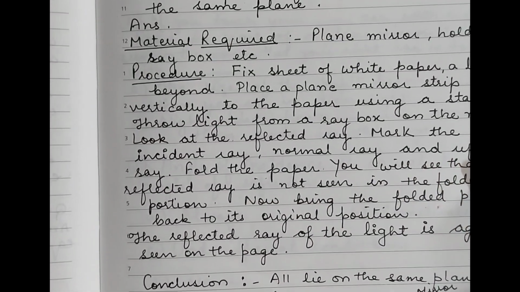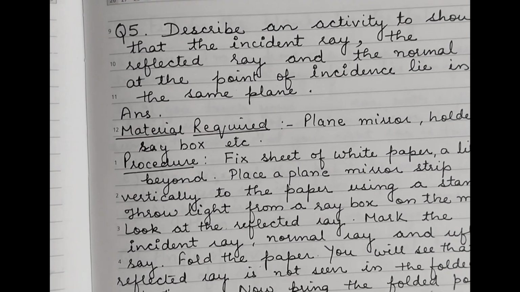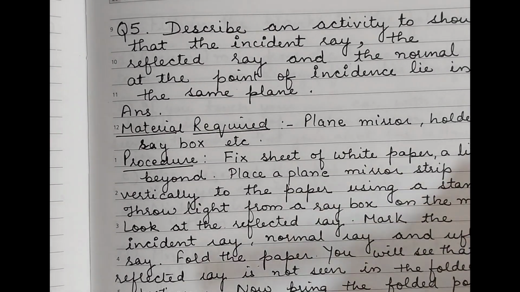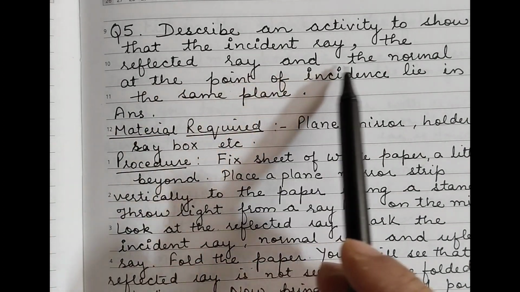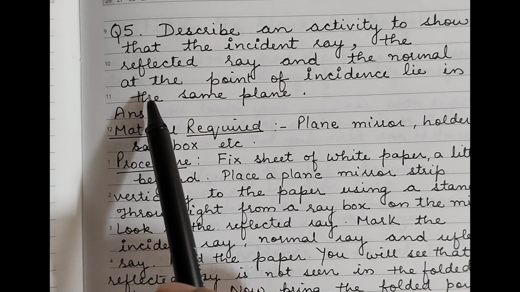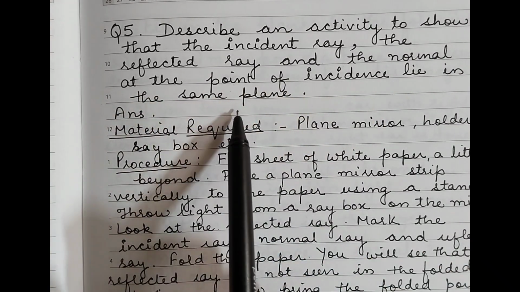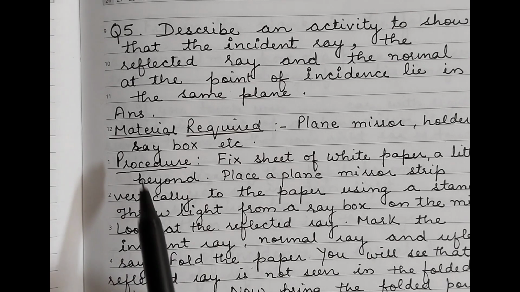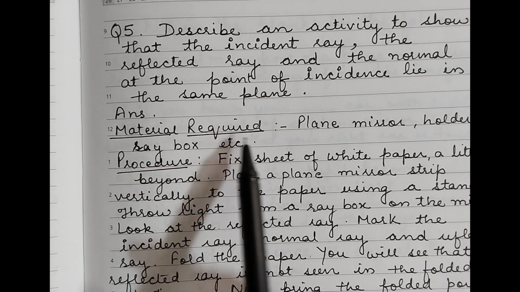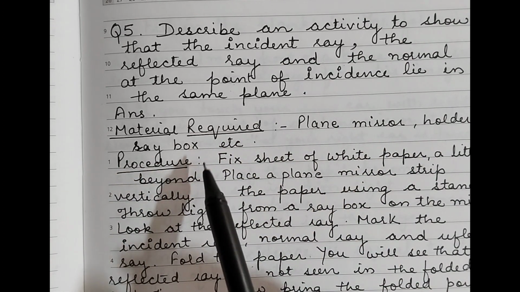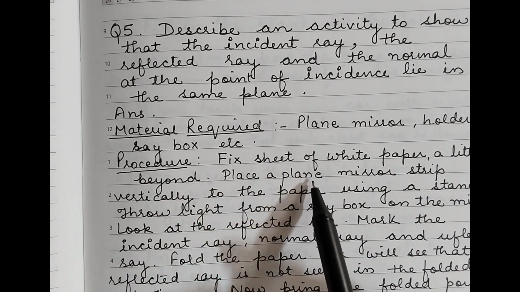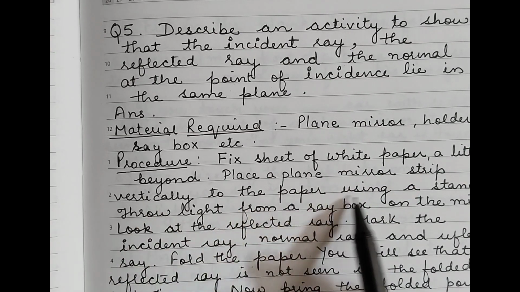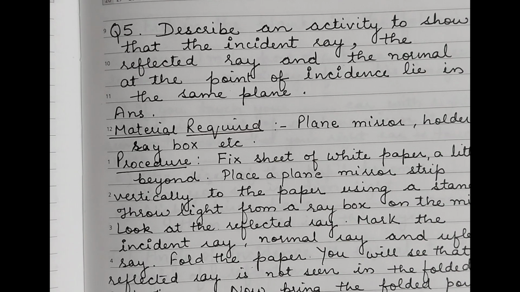Now next is question number 5. Describe an activity to show that the incident ray, the reflected ray, and the normal ray at the point of incidence lie in the same plane. Material required for this activity is plane mirror, holder, ray box. Now procedure is what? Fix sheet of white paper a little beyond. Then place a plane mirror strip vertically to the paper using a stand like this. Throw light from a ray box on the mirror.